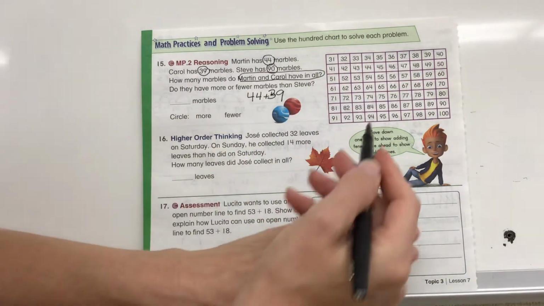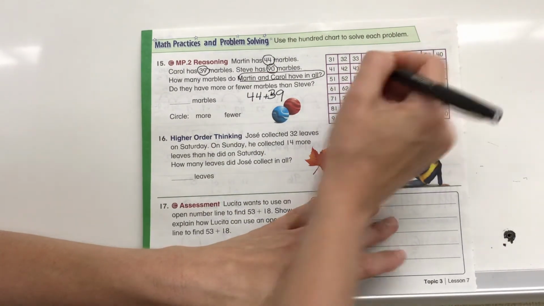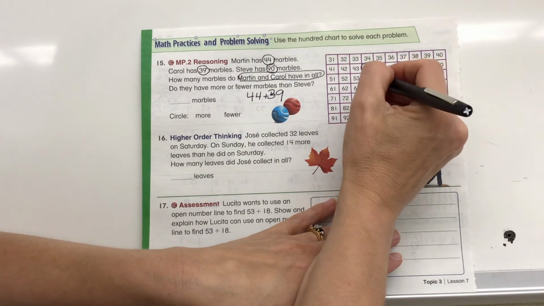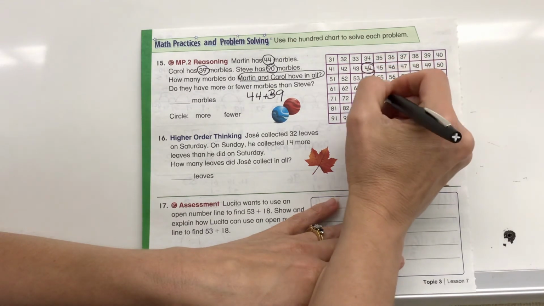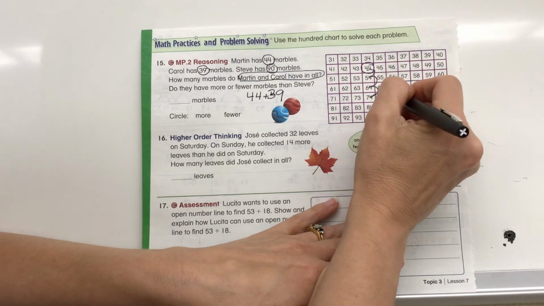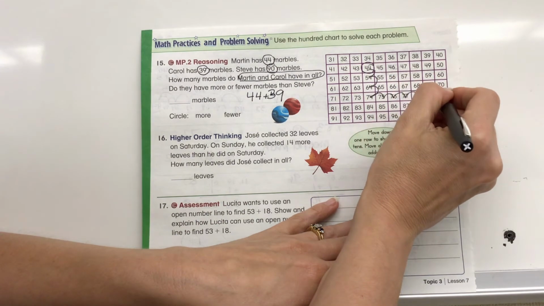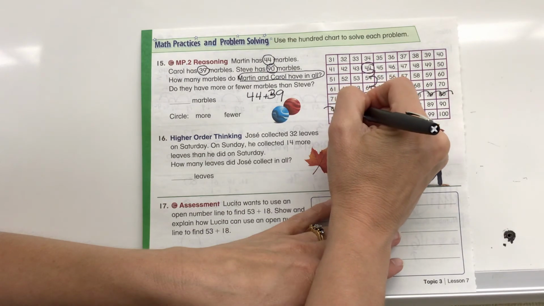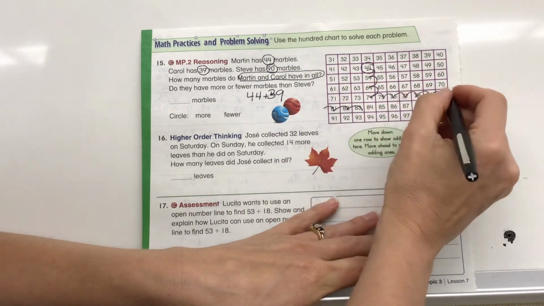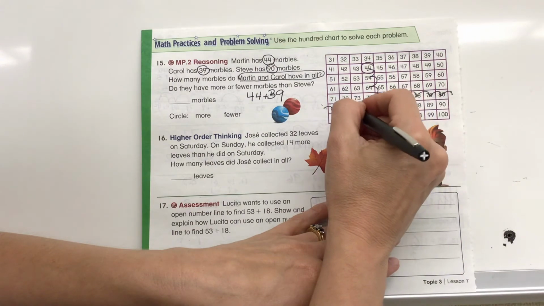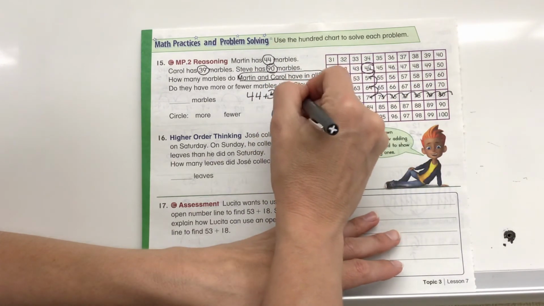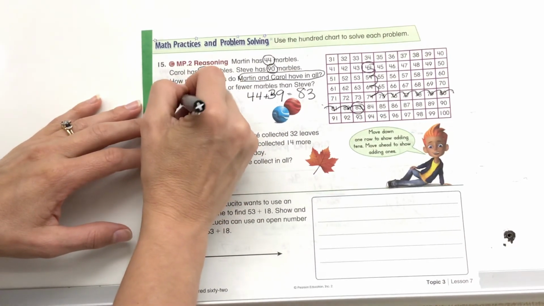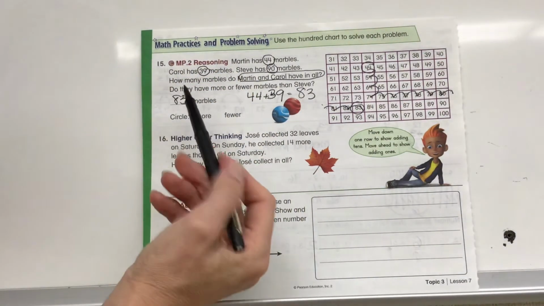So I can start at 44 on the 100 chart and do 39. So 10, 20, 30, 31, 32, 33, 34, 35, 36, 37, 38, and 39. So we end at 83. So they have 83 marbles. Now it has a second part of the question.